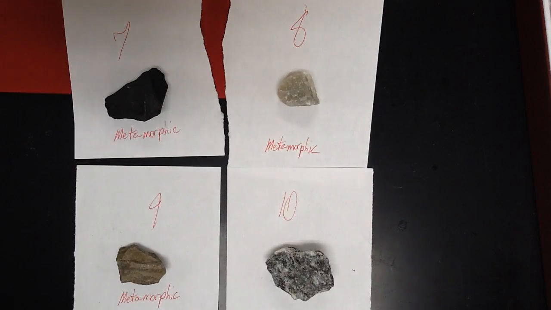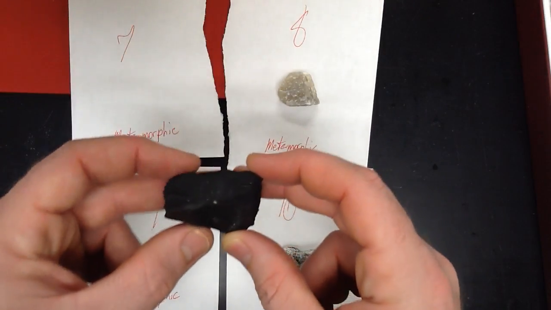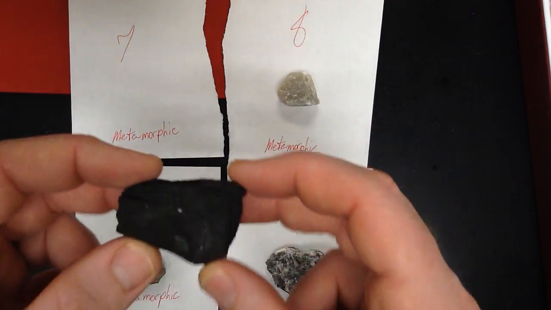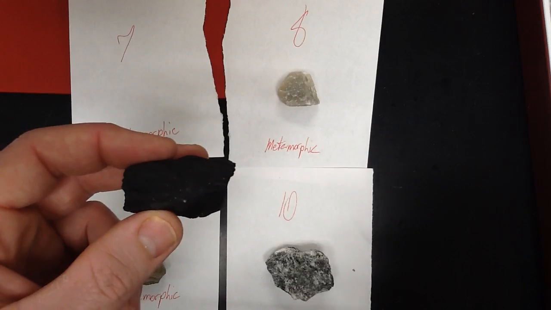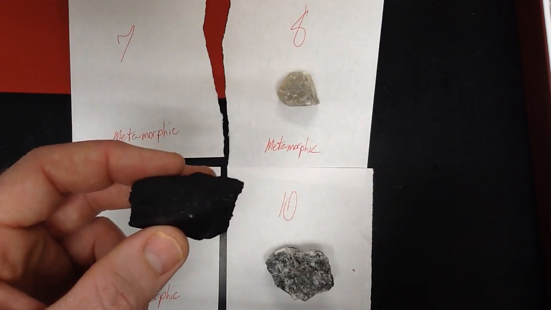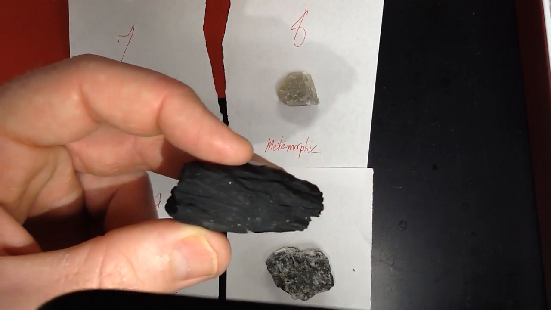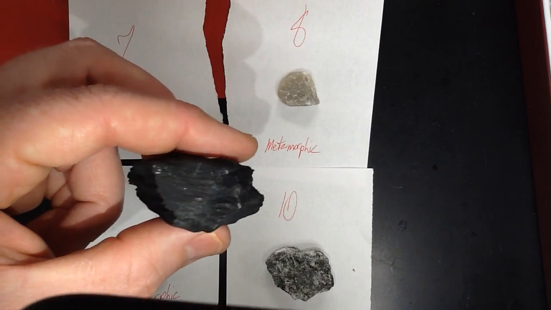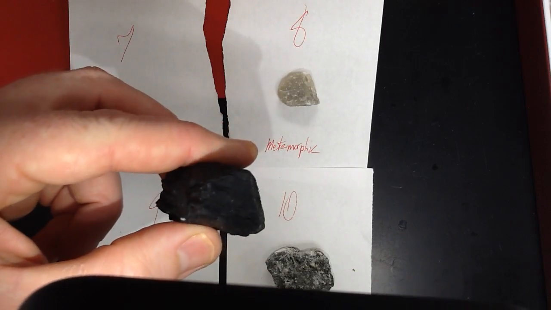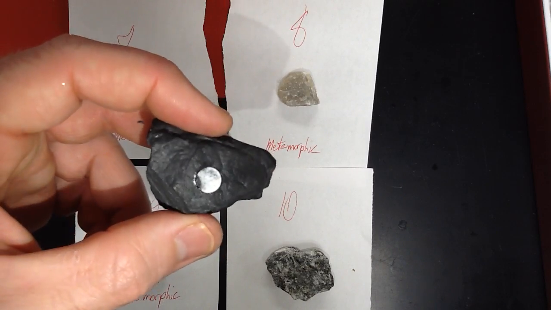So starting off with number 7. This is a nice dark rock. Let me get my light going here. There is some layering. So I would say that this is probably a foliated rock. I think you can see some of the layering here. There is not much shininess to it. You can see that it's pretty black.